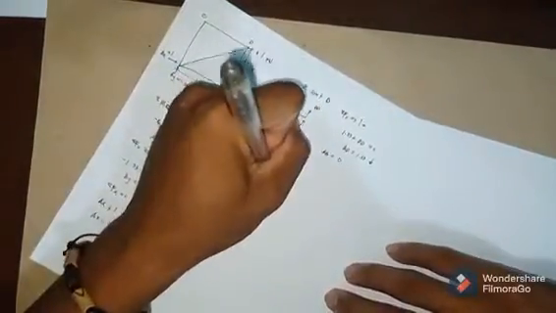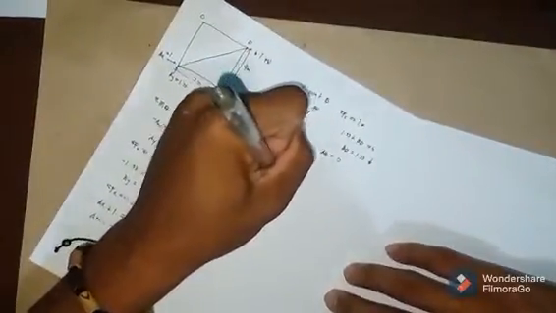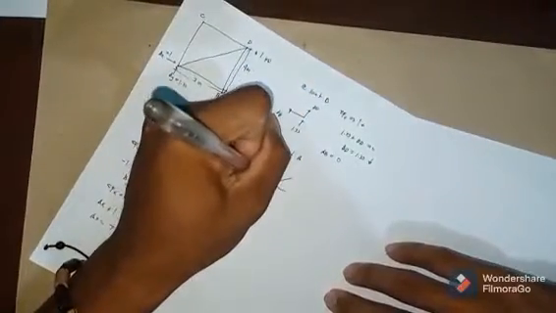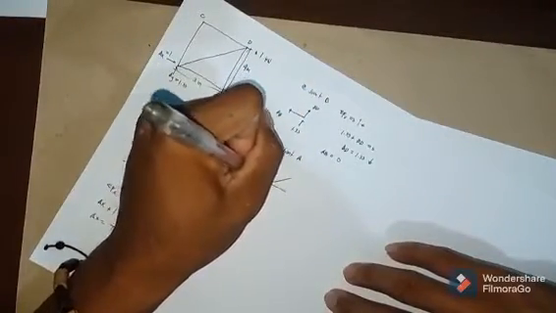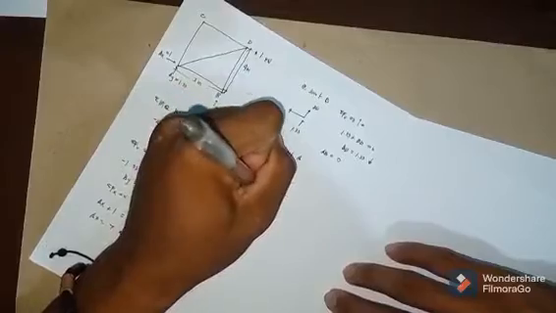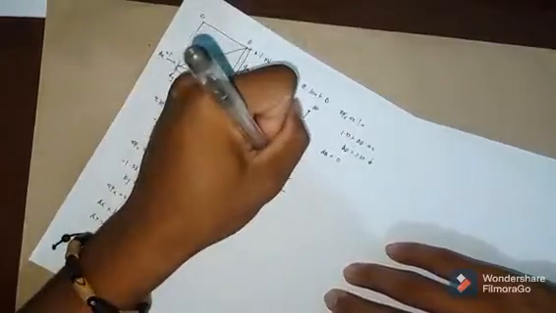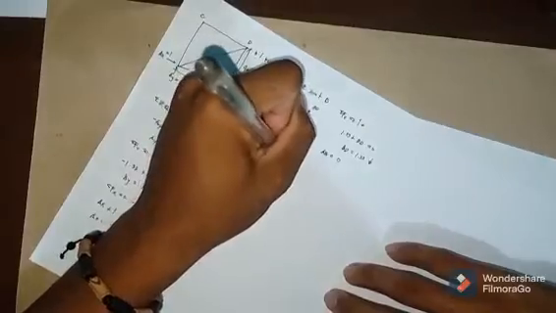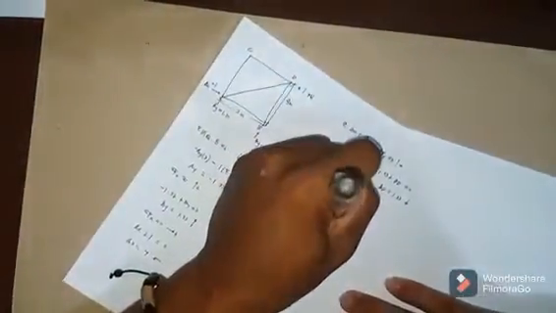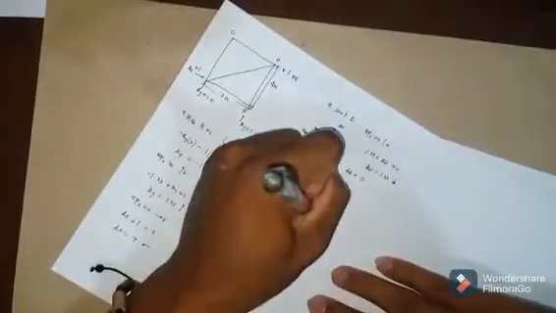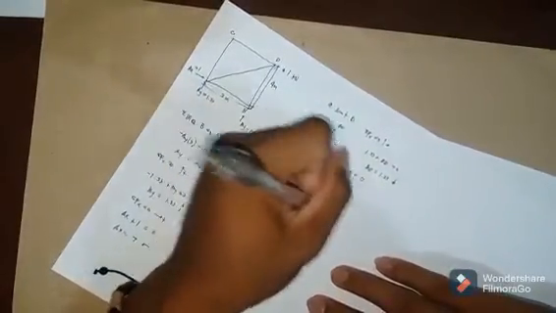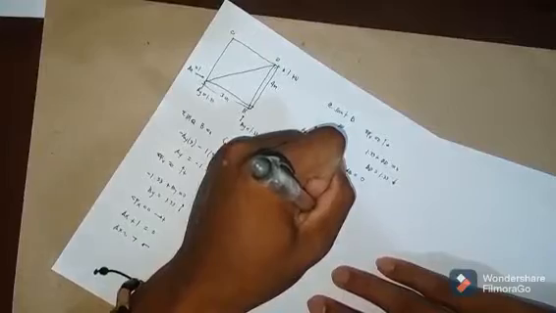So, this is the drawing. And then there is a reaction here, which is to the left, 1 kN. And this is downward, which is 1.33. And this is AC, which is connected here, AC. This is AD. And this is AB, which is equal to 0. That's our AB.